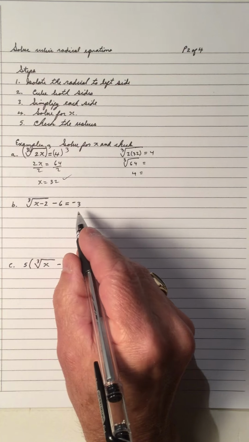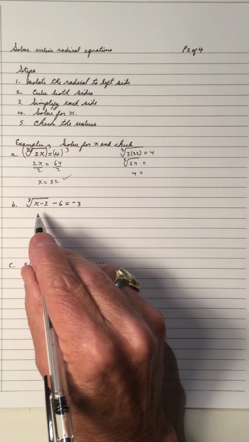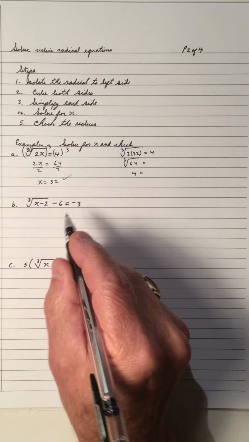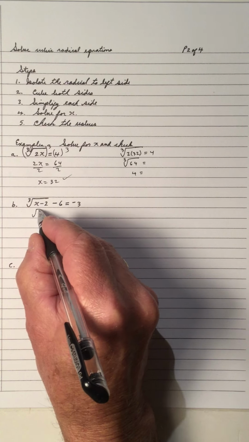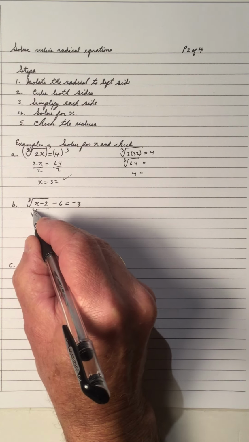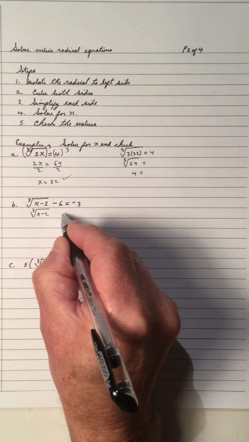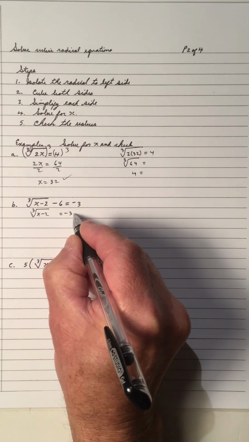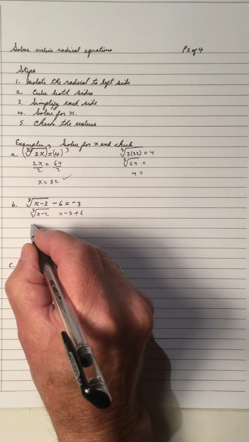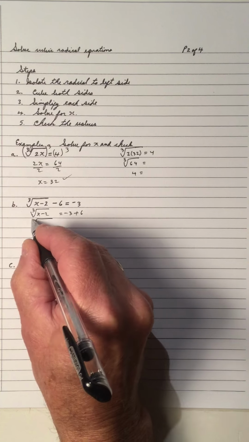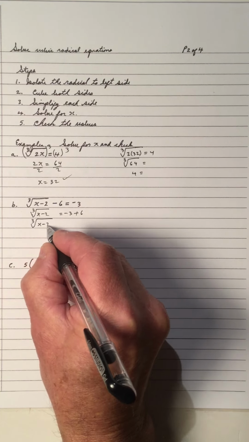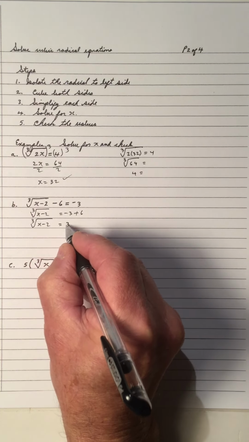Next one. To solve this one, we have to isolate the root. So, the cube root of x minus 2 equals negative 3 plus 6. The cube root of x minus 2 equals 3.